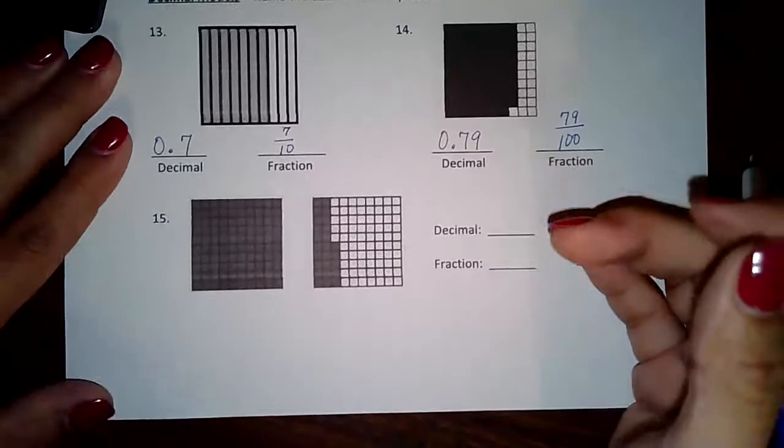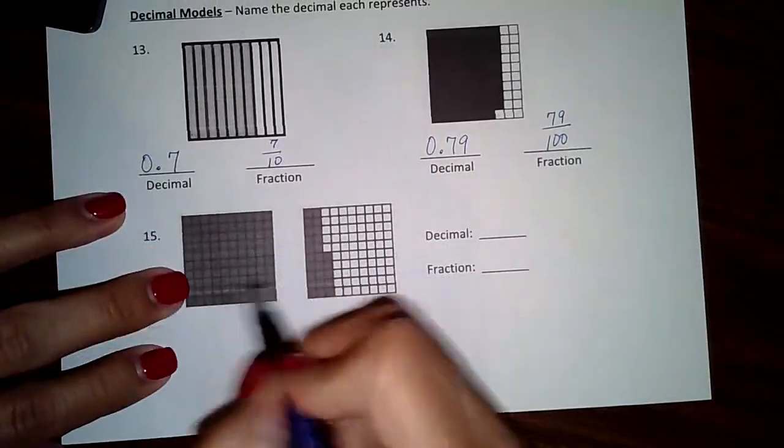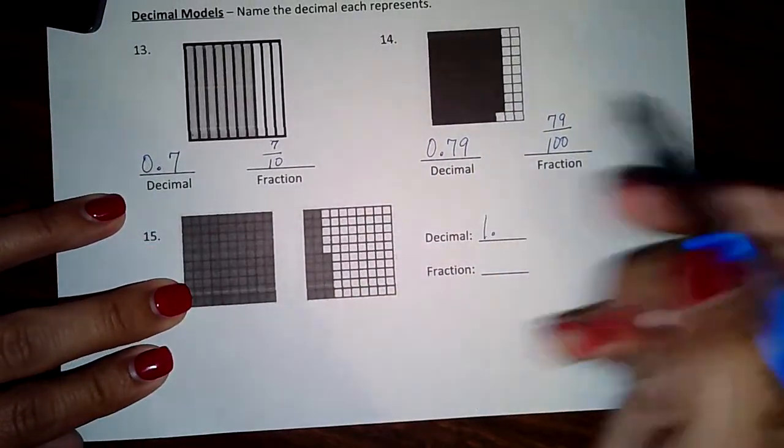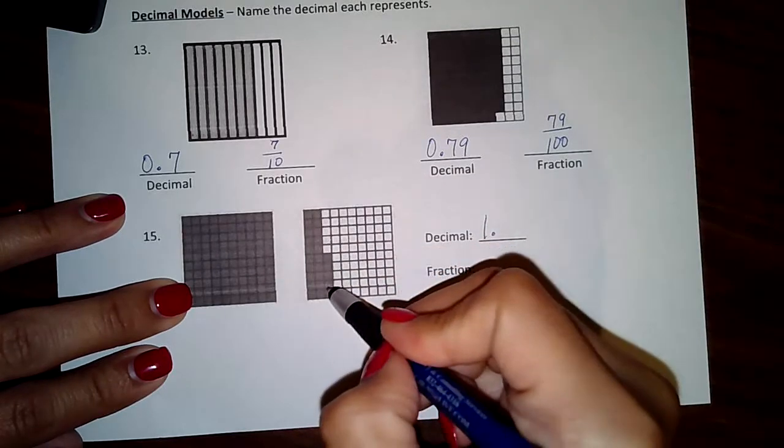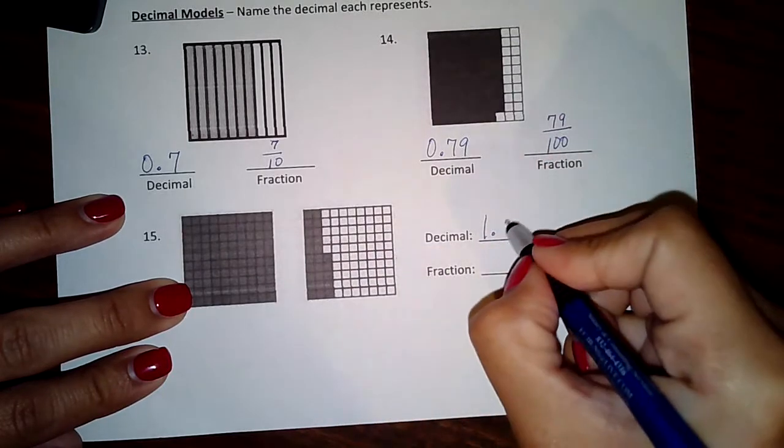Okay, and the last one for today, 1 whole, and there's 20, 21, 22, 23, 24, 25 hundredths.